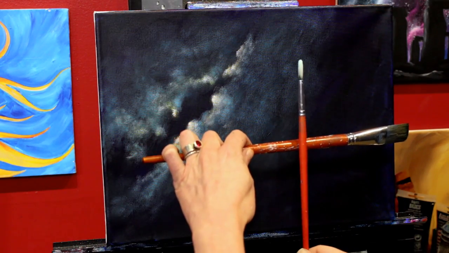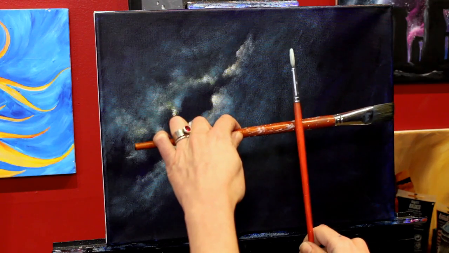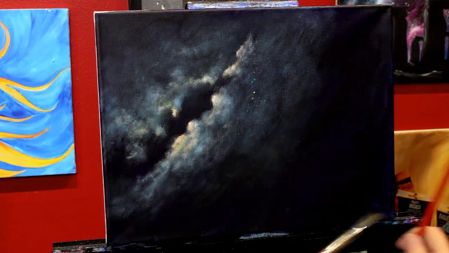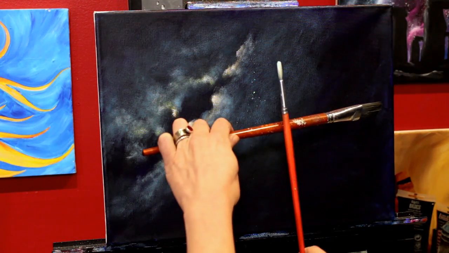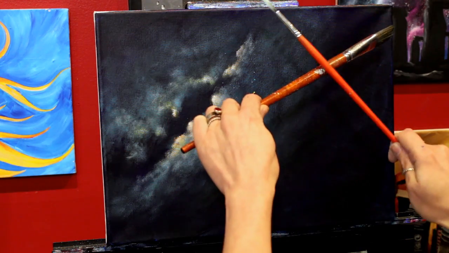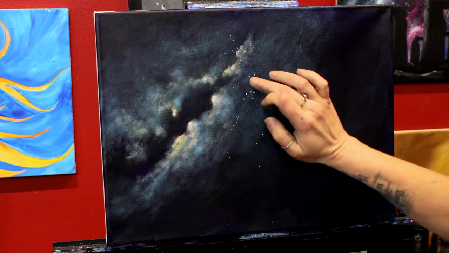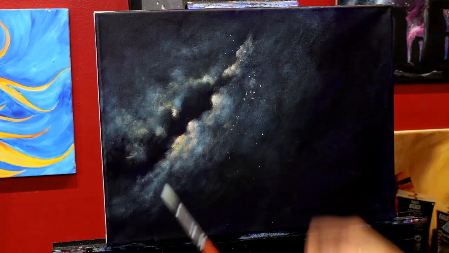Now, just to test out how much paint I have on here, I'm just gonna hit against this brush lightly. So that's not too bad. I have some little stars there. I didn't get any big streaks, so I can keep going. If you get some little spots that you really just hate, just kind of tap them out until they're gone.